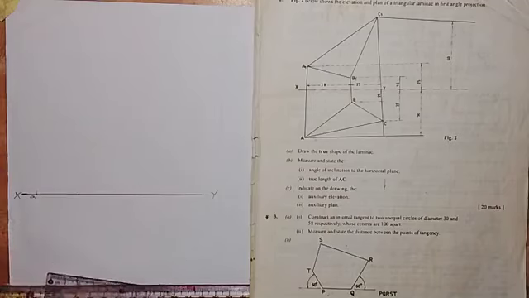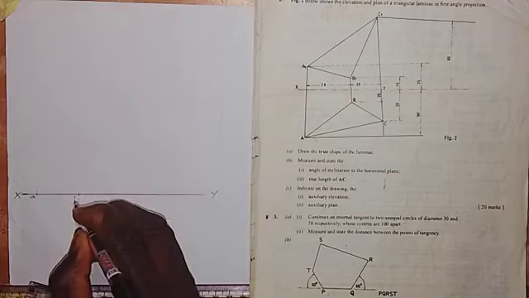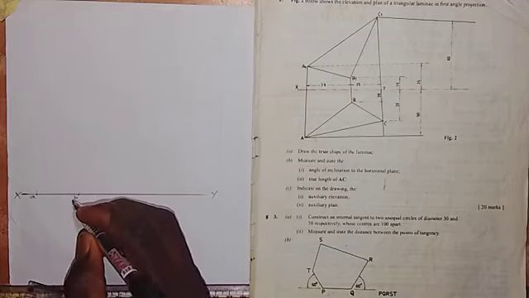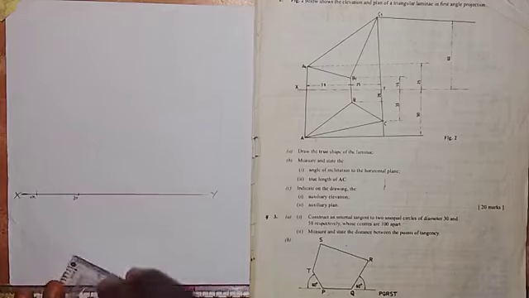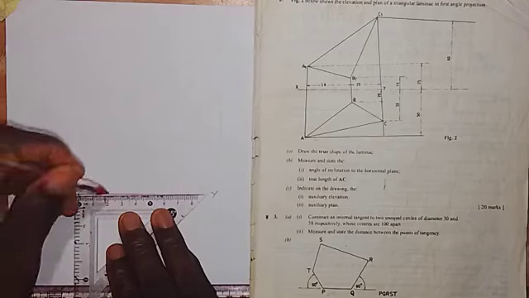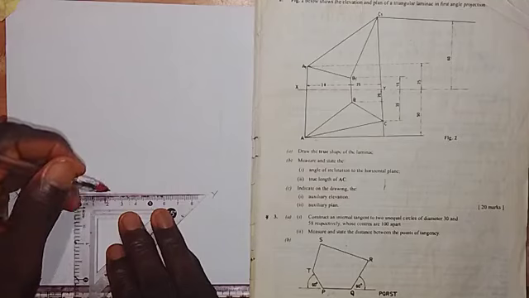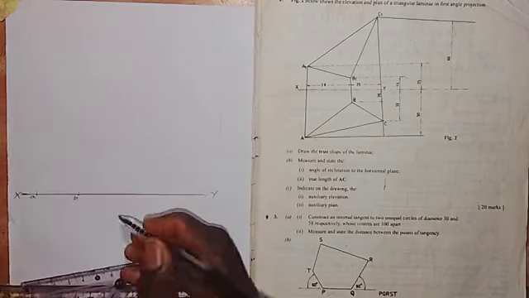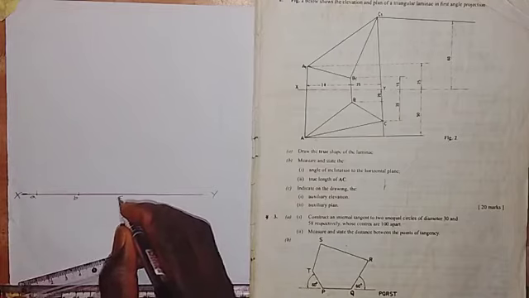Then, this is point B, so I'll just put small letter b here. Then we now have 25 millimeters from B to get the line that goes to C. This is 25 millimeters here. So I have this point to be point C as we have it here.